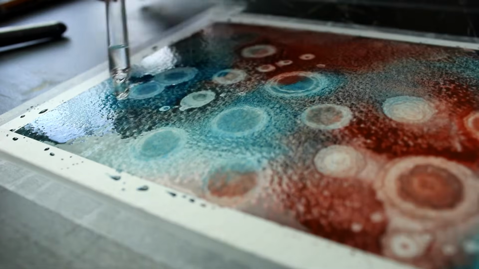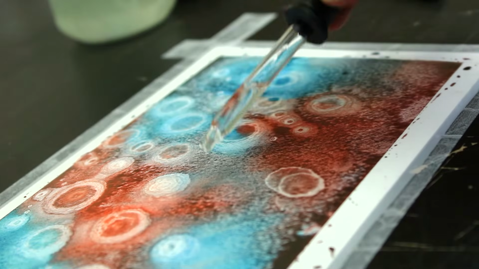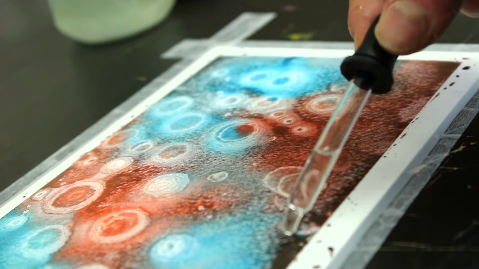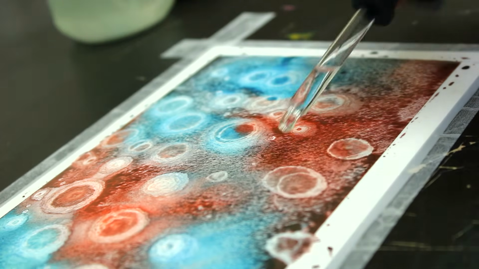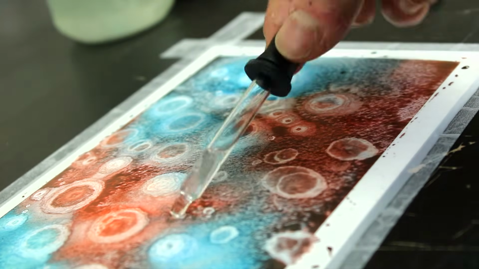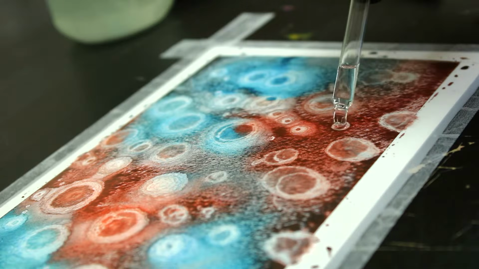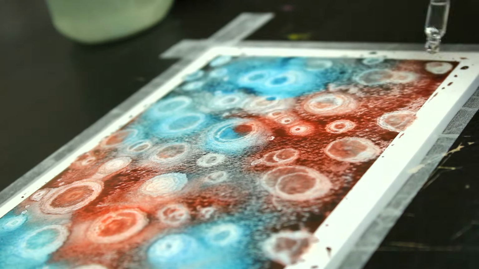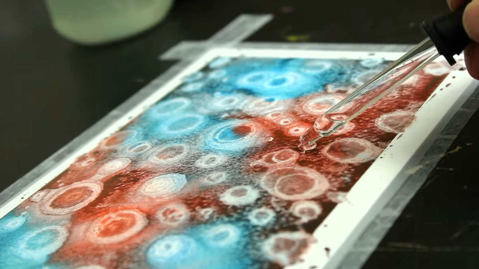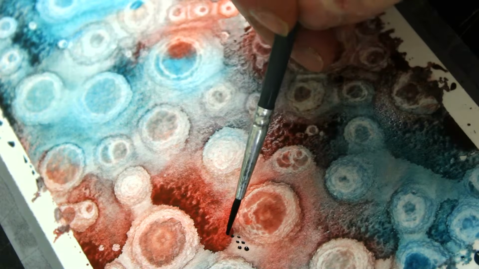There's a different way of creating tiny little dots. You can just gently press the pipette's end onto the paper instead of dispensing alcohol drops, and because it's still got the alcohol on the pipette's end, it will make these tiny little dots that will still look really beautiful.